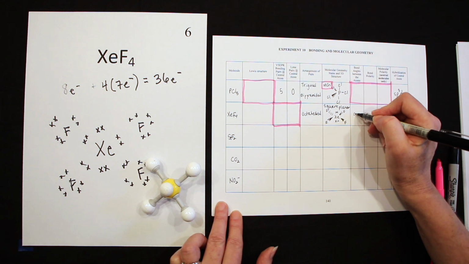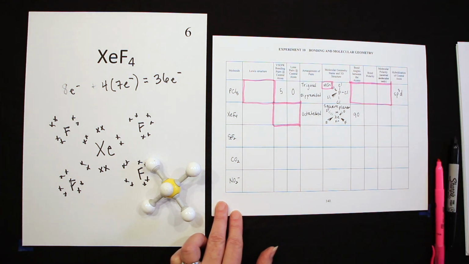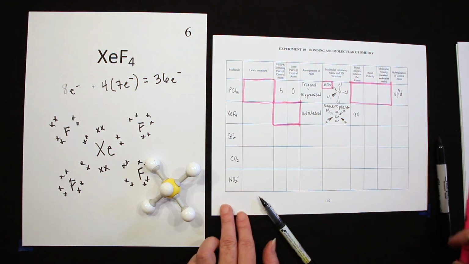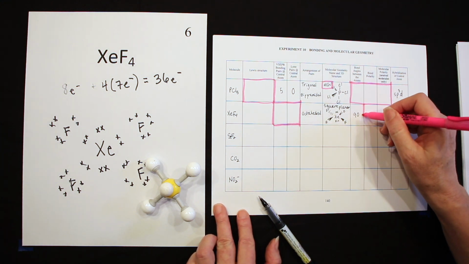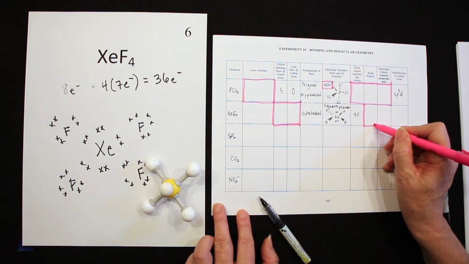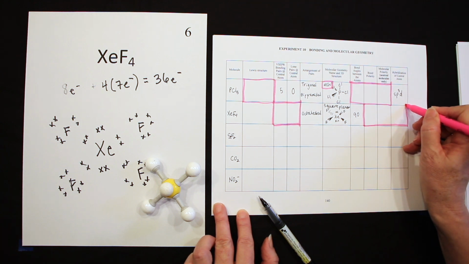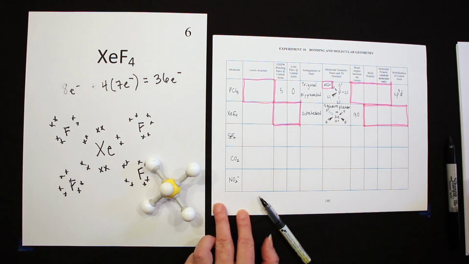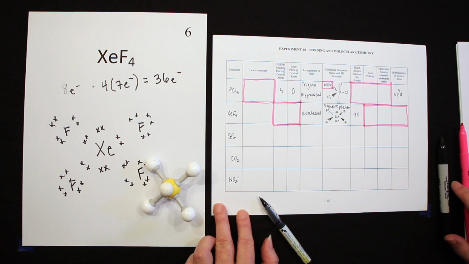The bond angles between the atoms are 90 degrees, and I'd like for you to finish out this row with the bond polarity, the molecular polarity, and the hybridization.